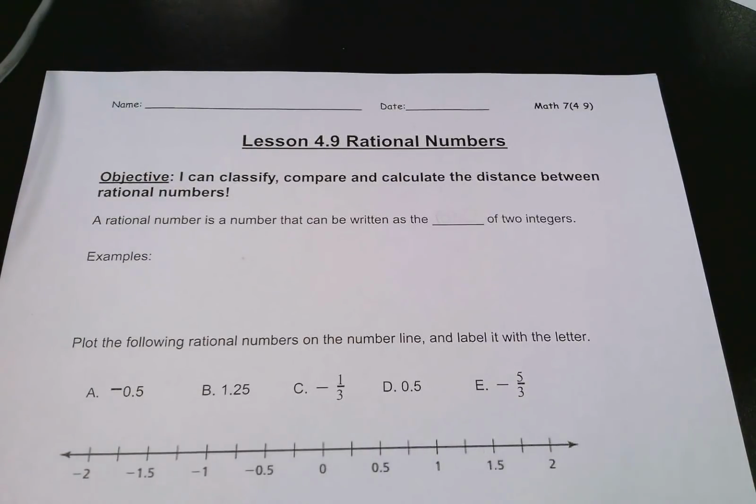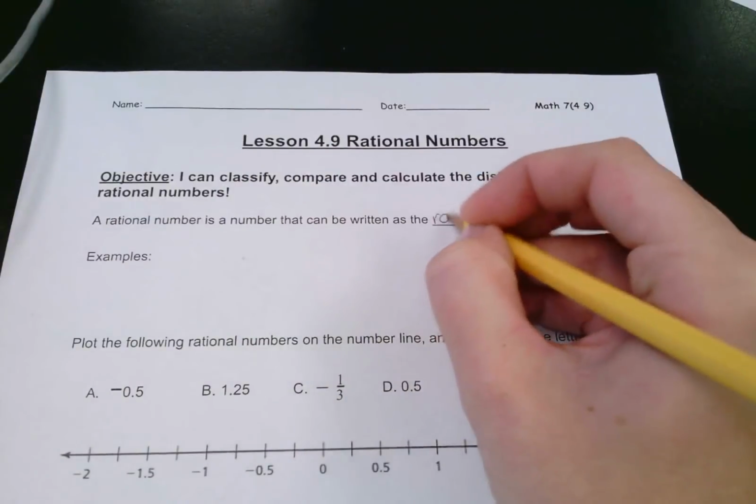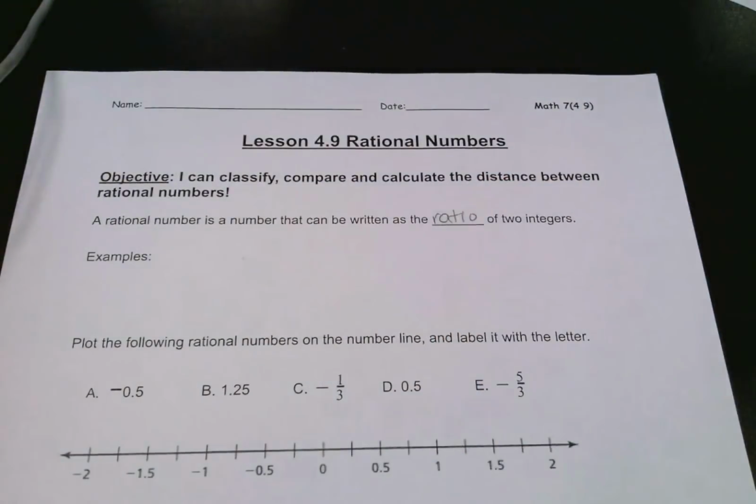It's like I'm here. So objective: I can classify, compare, and calculate the distance between two rational numbers. Well, first you have to think to yourself, what is a rational number? A rational number is a number that is written as the ratio of two integers. Well, what's a ratio? Remember, a ratio is a comparison of two numbers, and we usually write them with a colon, the word to, or a fraction, right? And when we think about ratios of two integers for rational numbers, we're going to think about the fraction part.